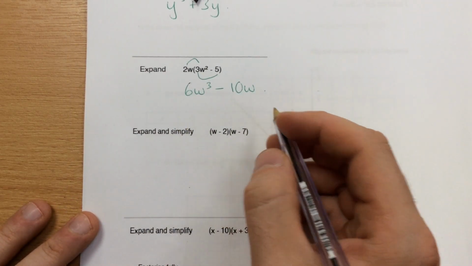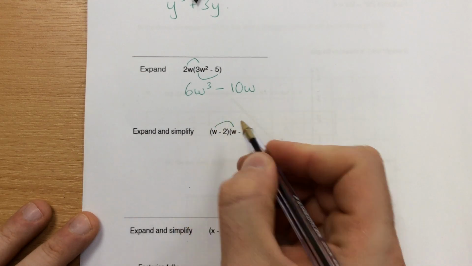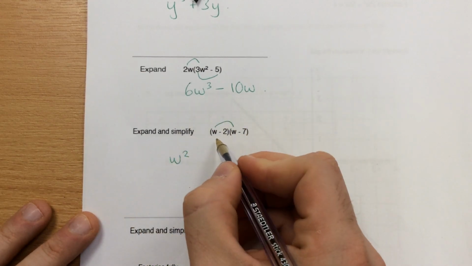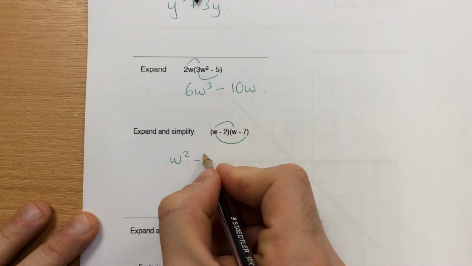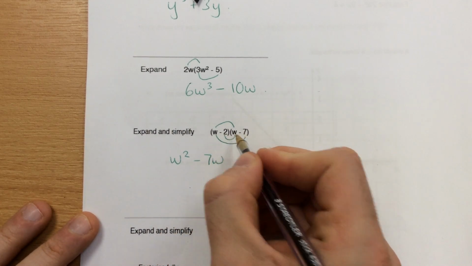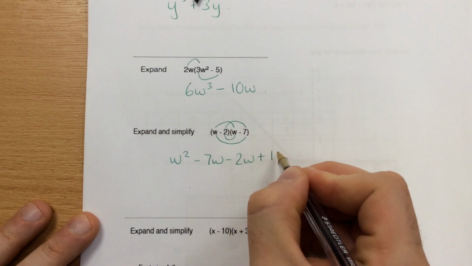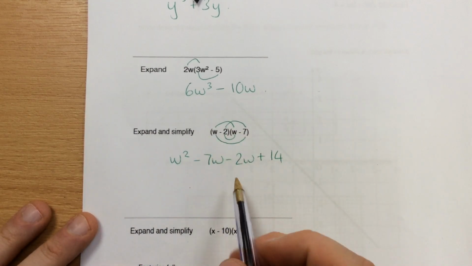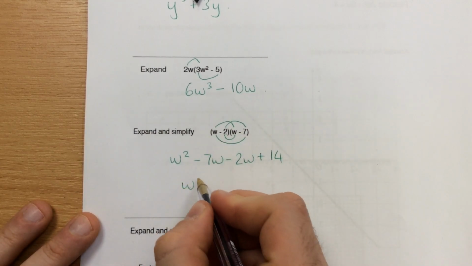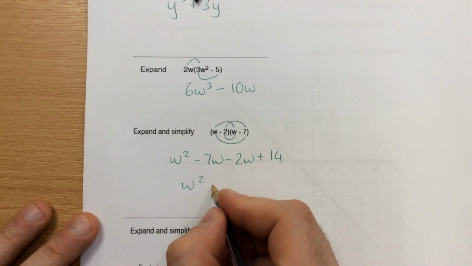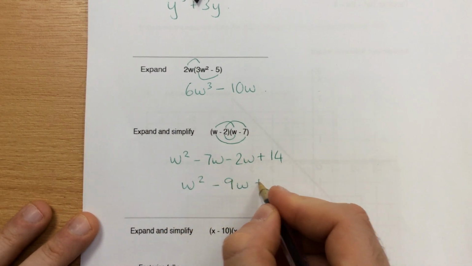Expanding double brackets together, we're going to use FOIL. We're going to do the first times the first, so that's going to be w squared. Then we're going to do the two outside ones, which is going to be minus 7w, the two inside ones, which is going to be minus 2w, and then the two last, which is going to become plus 14. Remember, we're timesing everything here. Then we can tidy up in the middle, so we're going to get w squared minus 7 minus 2 is going to become minus 9w plus 14.